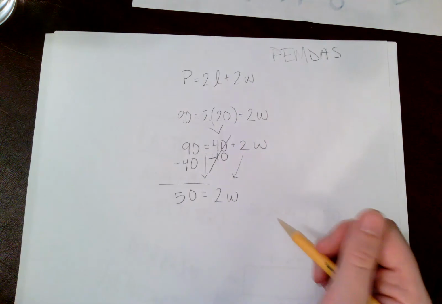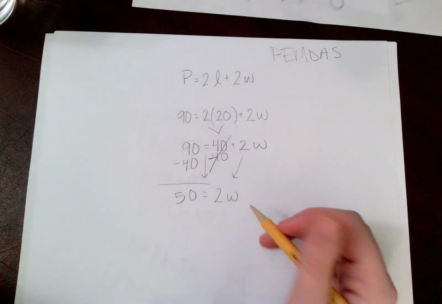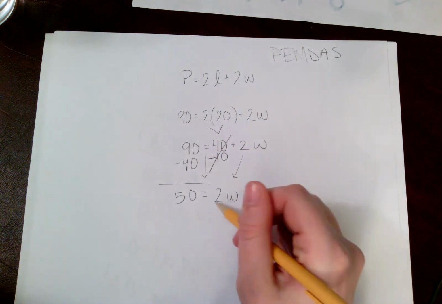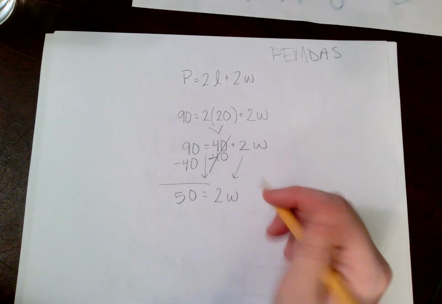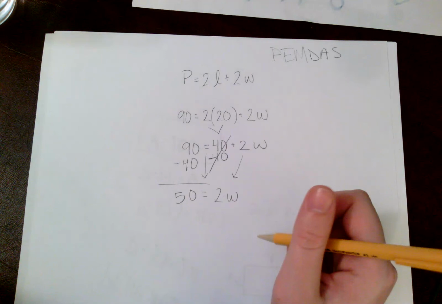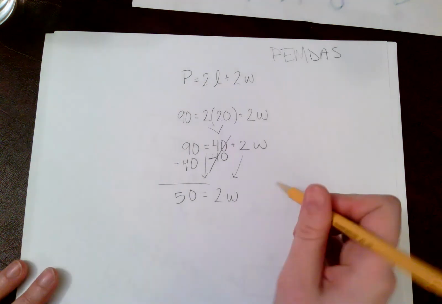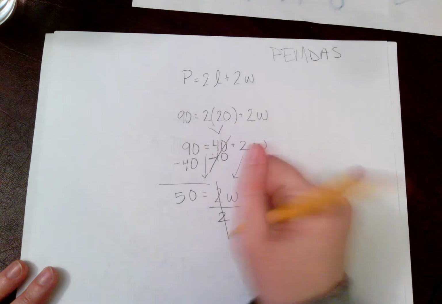Okay, now we just have one more step to figure out what our width is. So we want to get rid of this 2 that's attached to the width, or the W, our variable. So the opposite of multiplication is division. So we would divide by 2 on both sides to cancel out that 2 there.